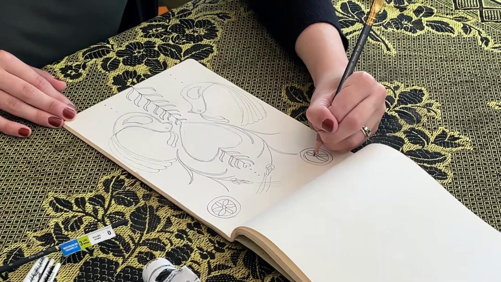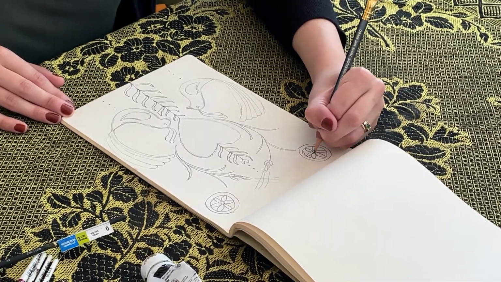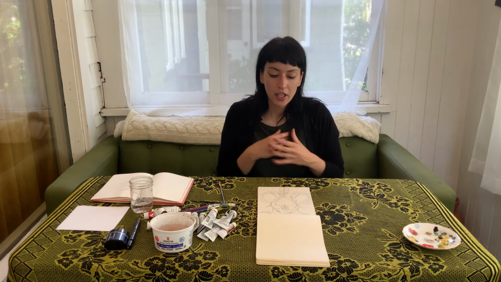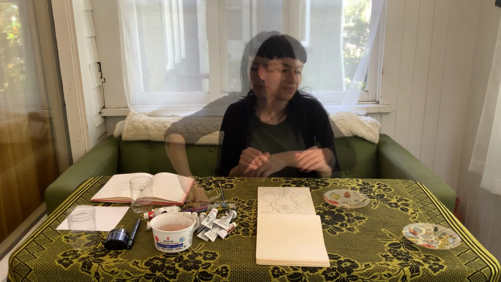Again, it's okay if it's uneven. This is folk art, it doesn't have to be perfect. All right, so this is looking pretty balanced to me. So our next step is going to be, we're going to add some color. And this is of course one of the greatest parts and almost everyone's favorite.